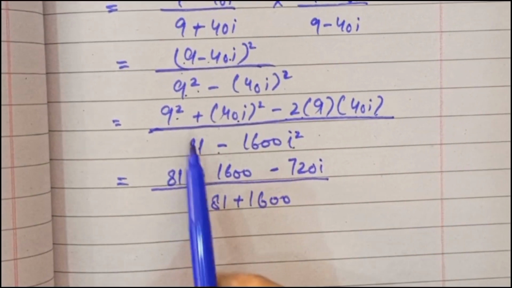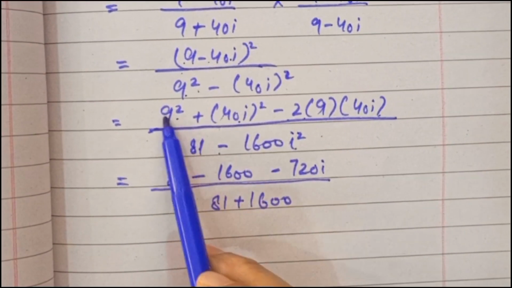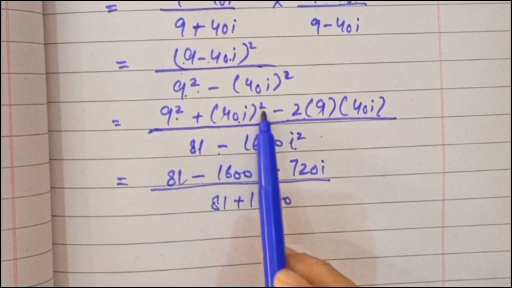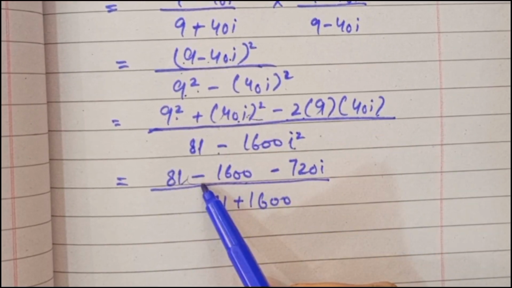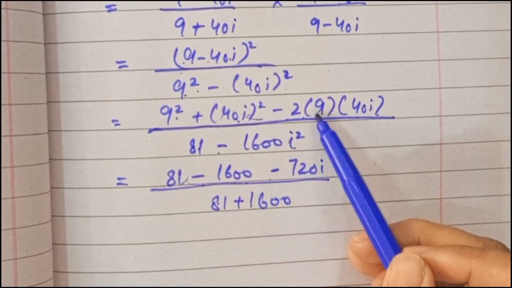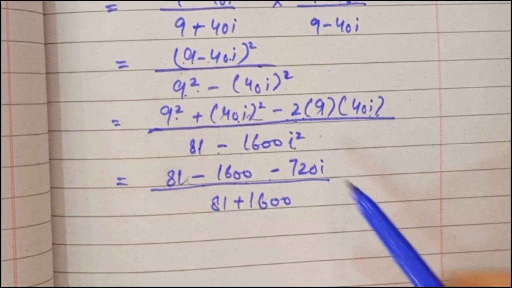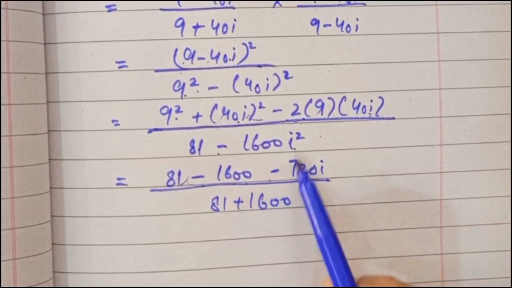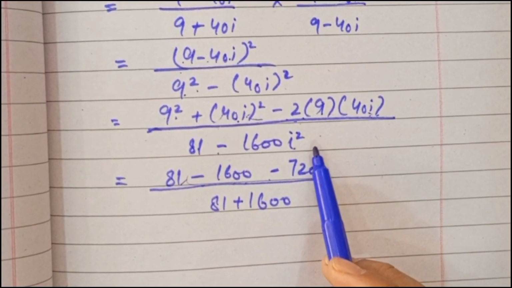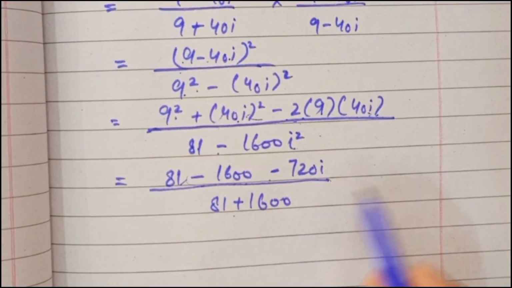Okay, so in this step we will do the calculations. 9 square is 81, 40 square is 1600, iota square is minus 1, so here we will put minus. 9 2s are 18, 18 into 40 is 720, and put iota with it. In the denominator, iota square is minus 1, so minus minus is plus. 81 plus 1600.